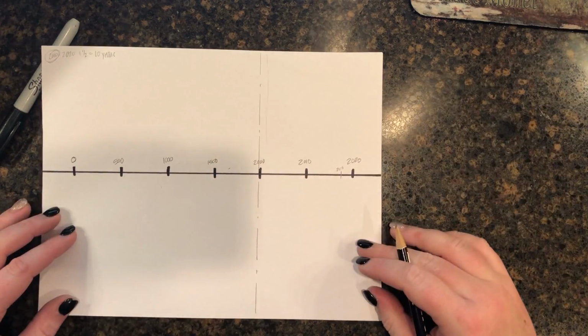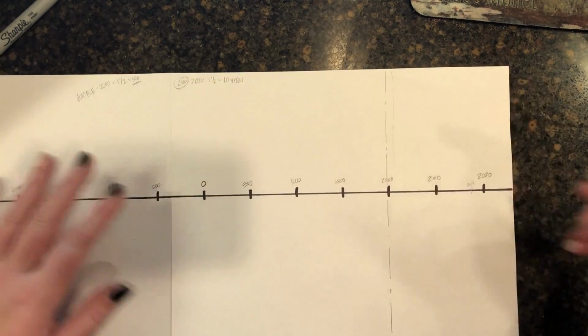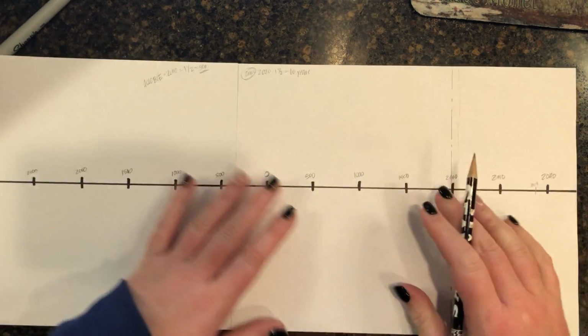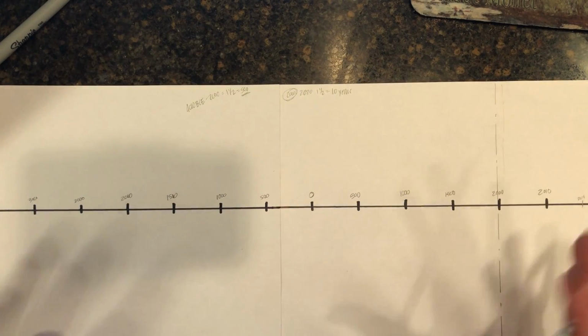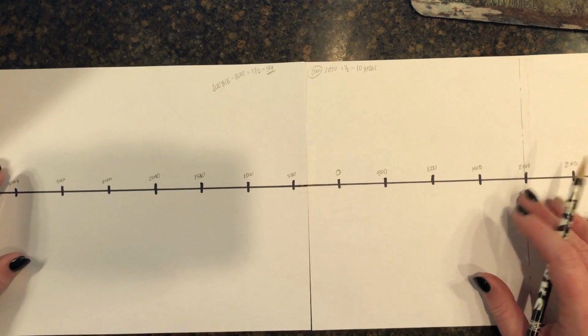This is where we're at right now, okay? So now that I have my timeline done, and I have indicated where my intervals are changing, I can think about where I want to put the title of my timeline and where I want to put my key. And that is absolutely 100% up to you.